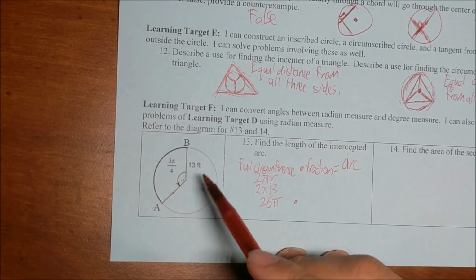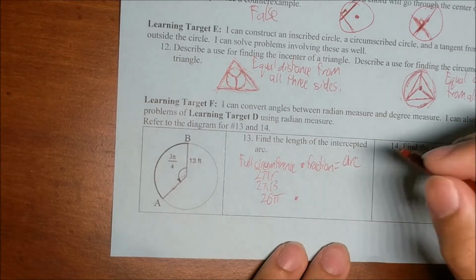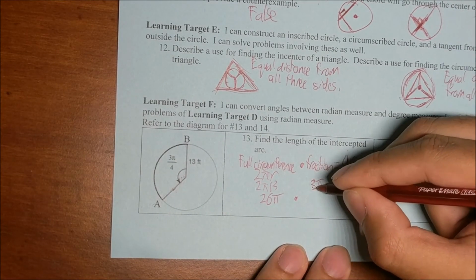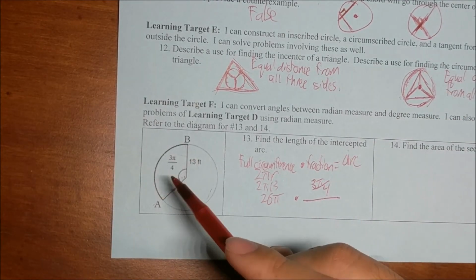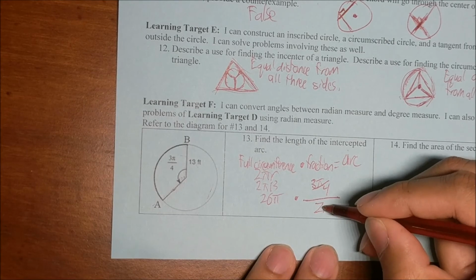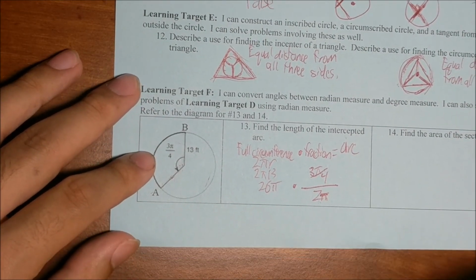Okay, now what fraction of the circle do we have? Well, the angle we have is 3 pi over 4. And what's that out of? Well, the full circle in radians is 2 pi. Okay, so we've got a fraction within a fraction, so we should simplify this.